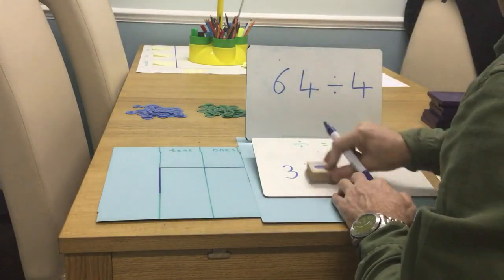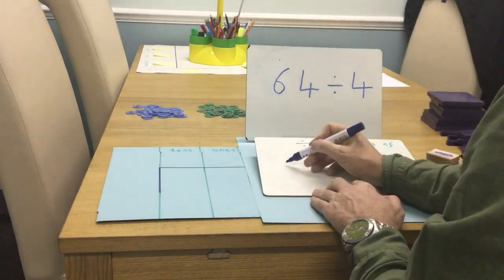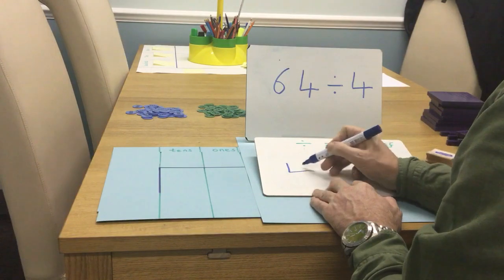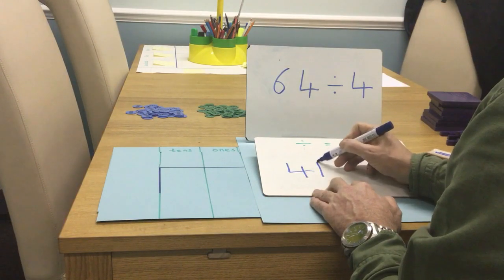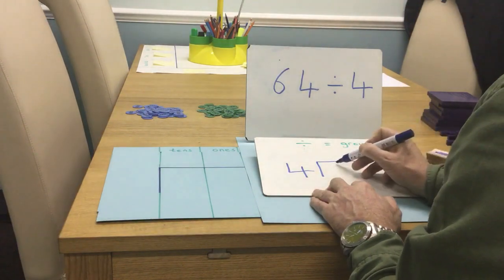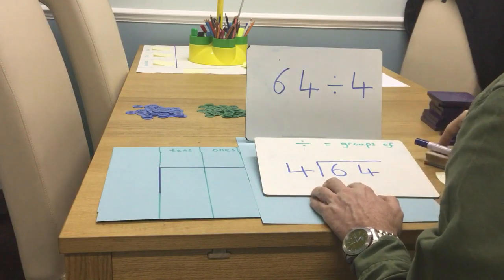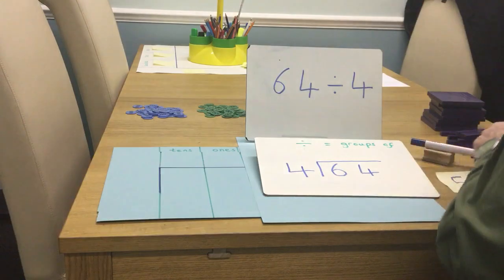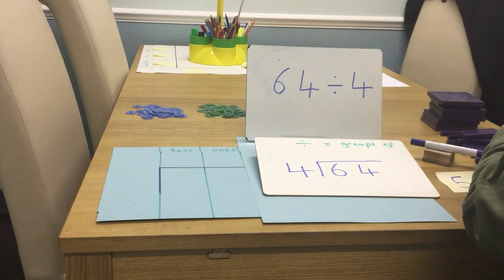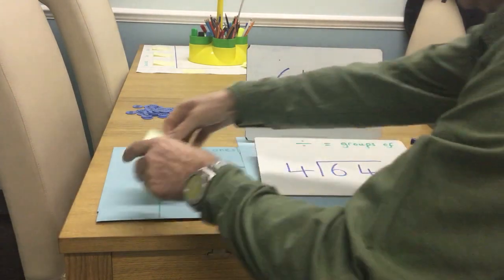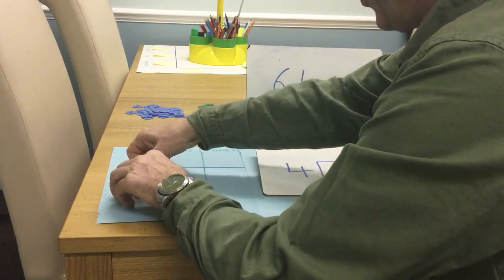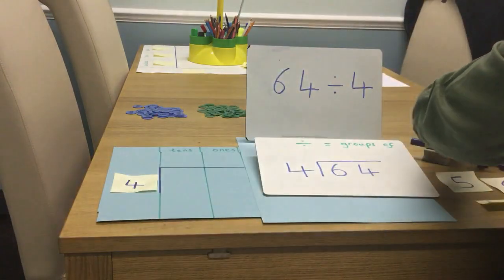So in our books, if we were doing this sum, we would do a 4, we'd do a bus stop with a ruler, of course, and a 64, and then we're going to create a picture on the piece of blue paper here.